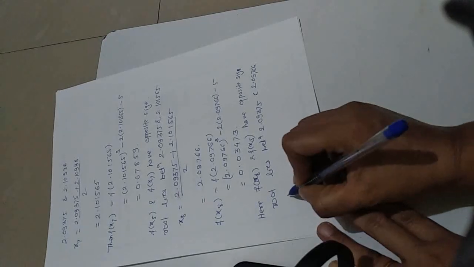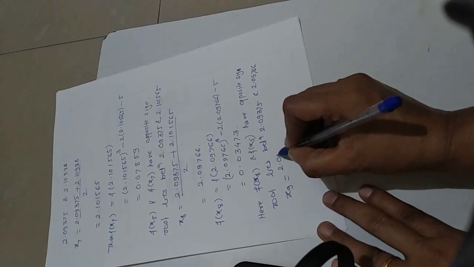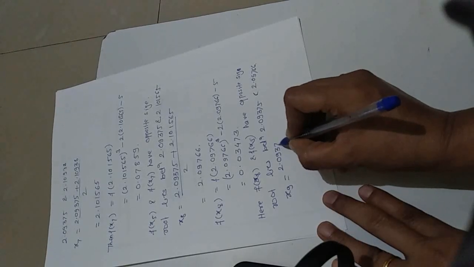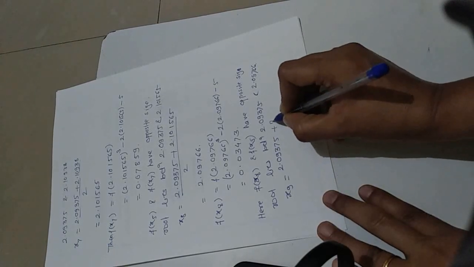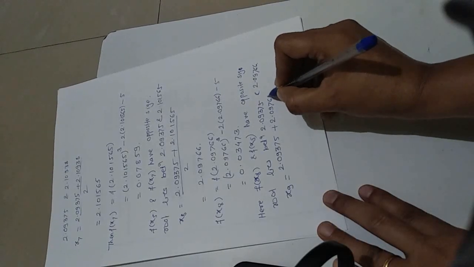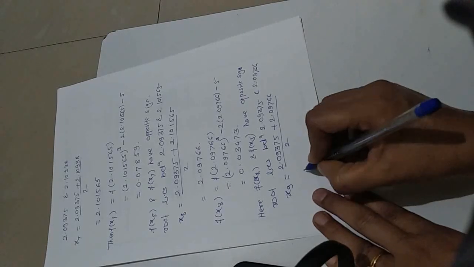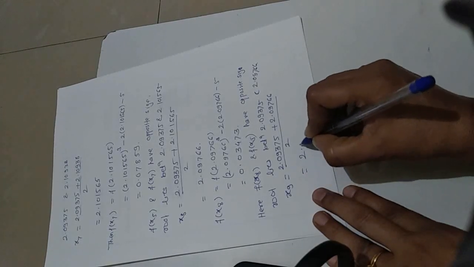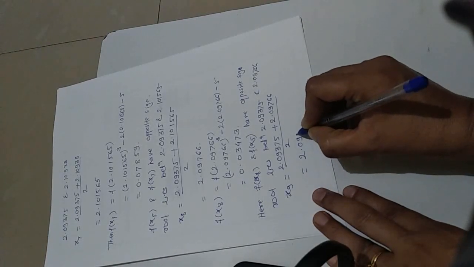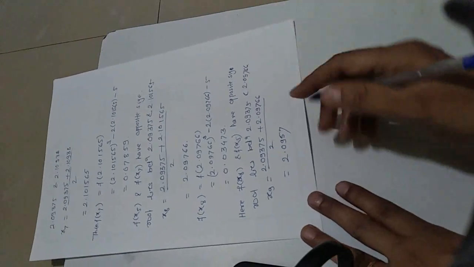and then find x9. x9 is equal to (2.09375 plus 2.09766) divided by 2, and that is equal to 2.0957. Then find f of x9.